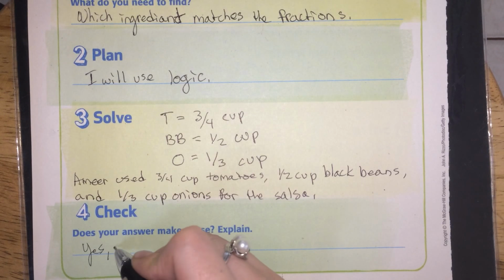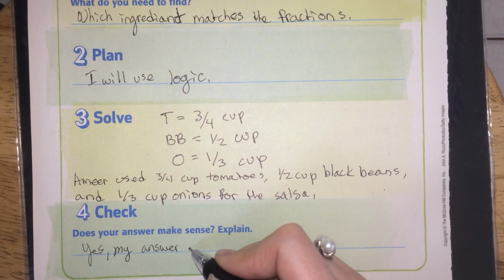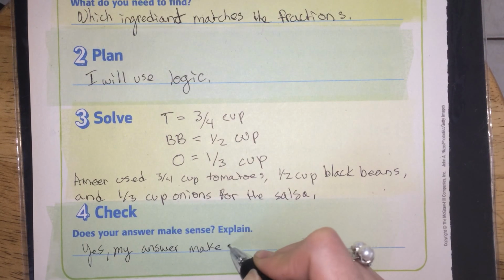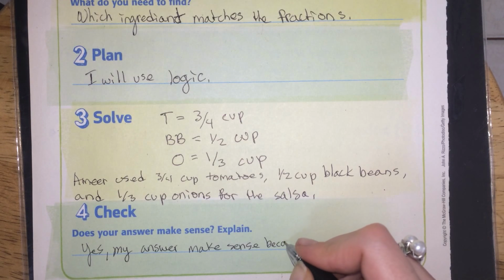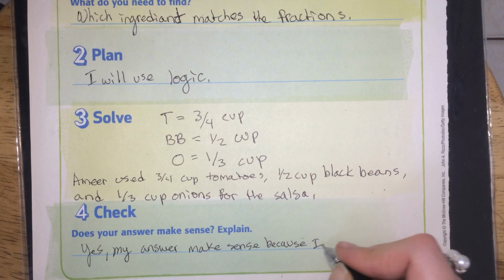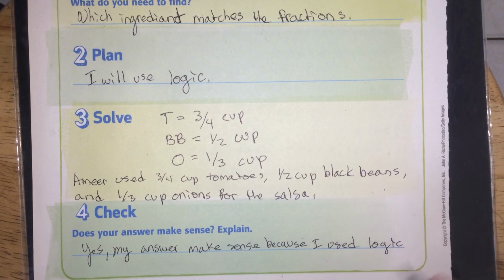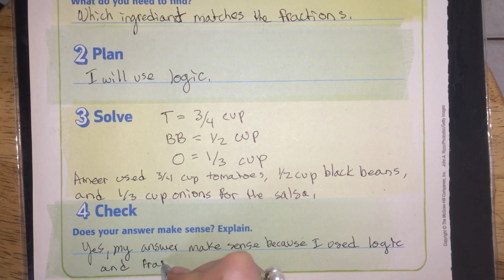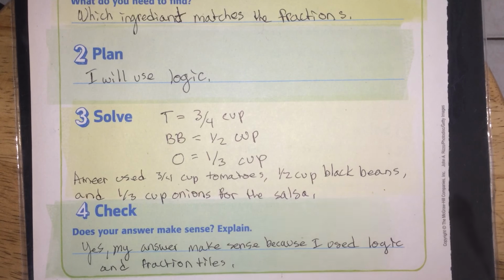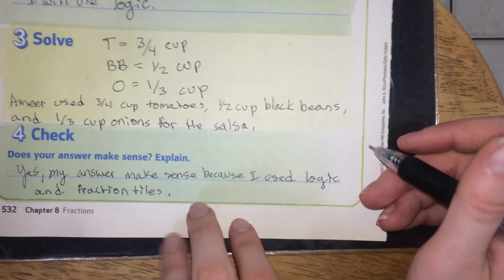Yes, my answer makes sense because I used logic and fraction tiles. Nice.